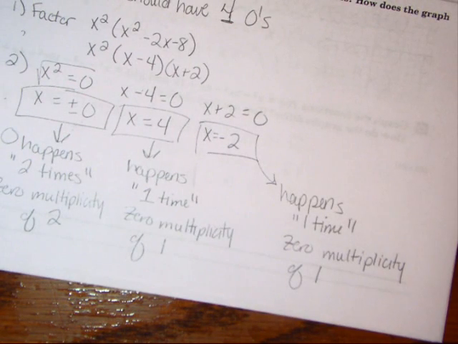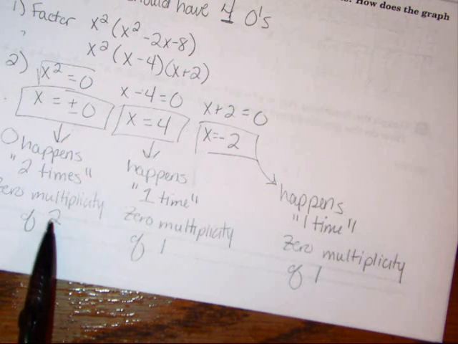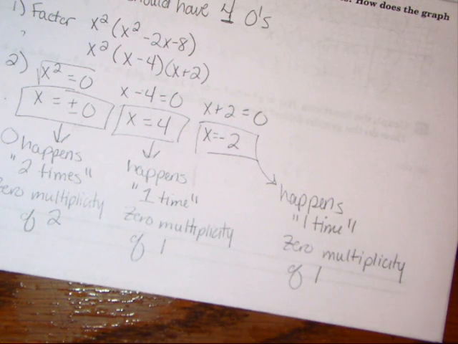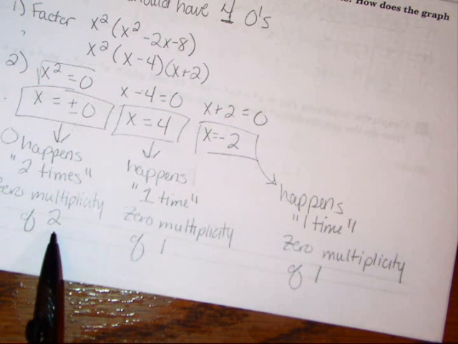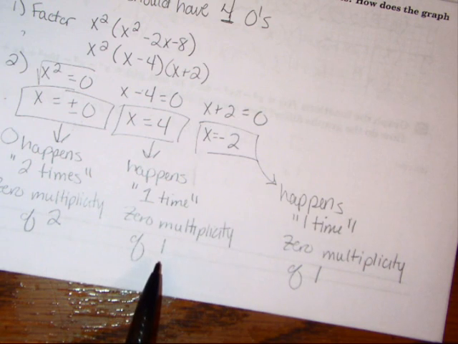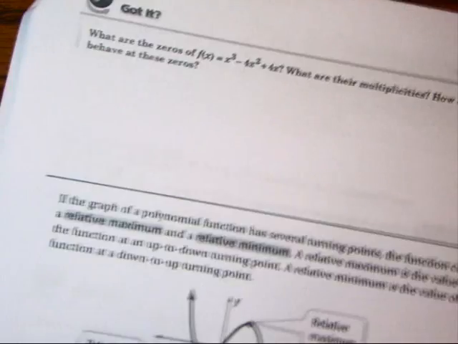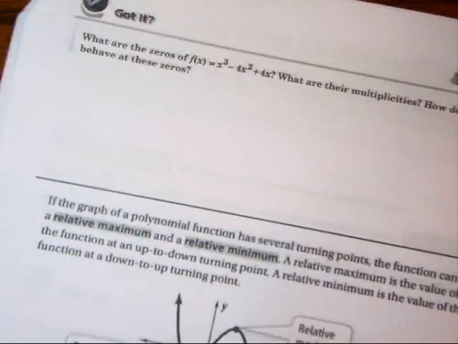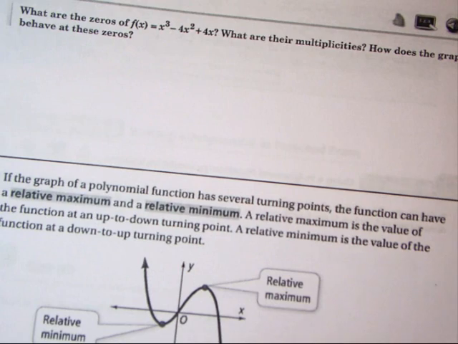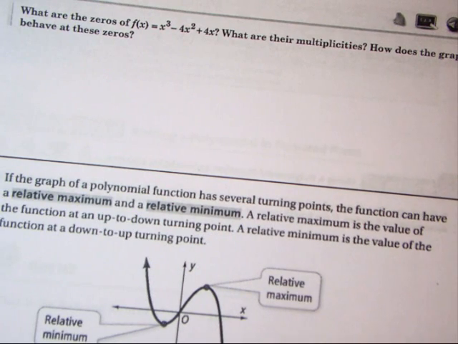So however many times it quote-unquote happens is what you say its zero multiplicity is. Now count these. 1, 2, 3, 4. Didn't I tell you at the beginning it should have 4 zeros? That's because 0 happens twice, 4 happens once, and negative 2 happens once. We'll do the got it together in class. Unless you want to try it, you should get 3 different multiplicities.